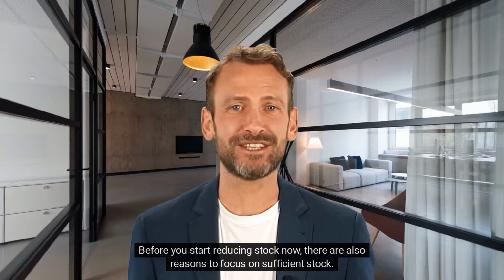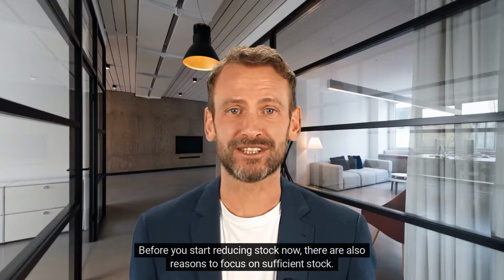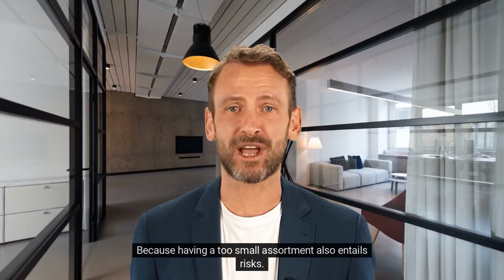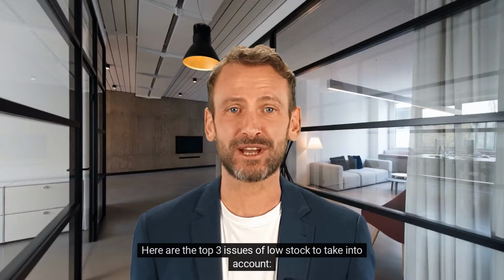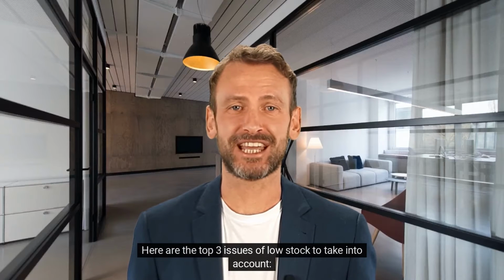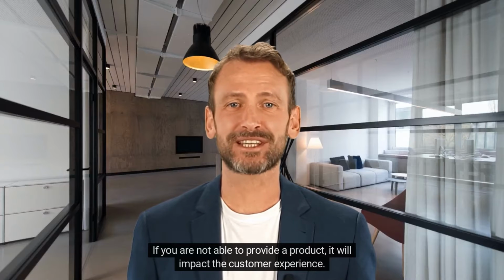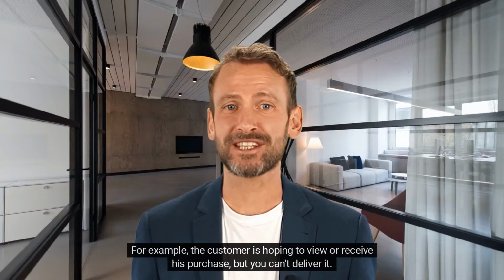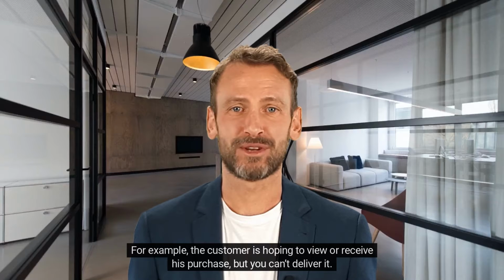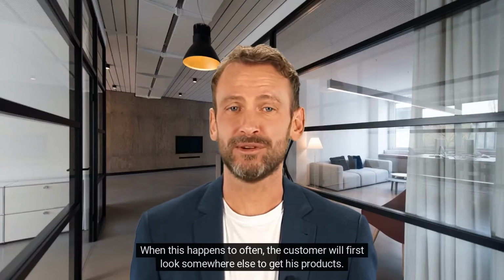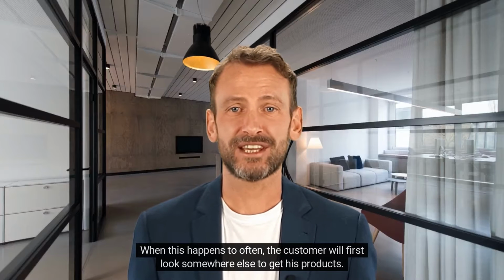Before you start reducing stock now, there are also reasons to focus on sufficient stock, because having a too small assortment also entails risks. Here are the top 3 issues of low stock to take into account. 1. Bad customer experience. If you are not able to provide a product, it will impact the customer experience. For example, the customer is hoping to view or receive his purchase, but you can't deliver it. When this happens too often, the customer will first look somewhere else to get his products.